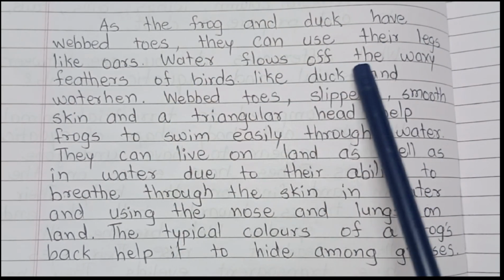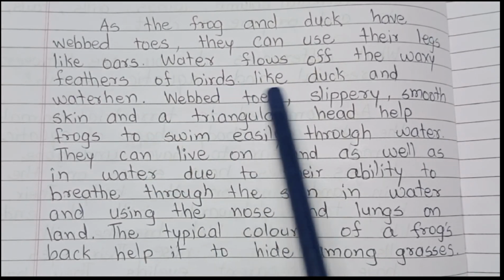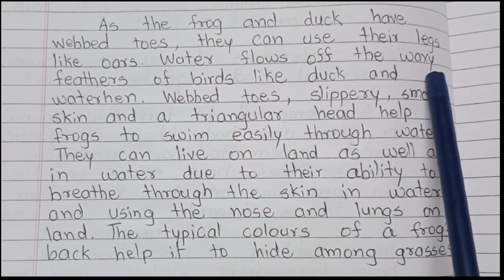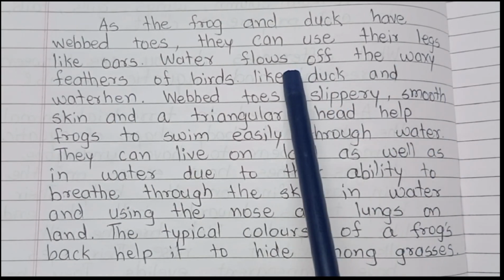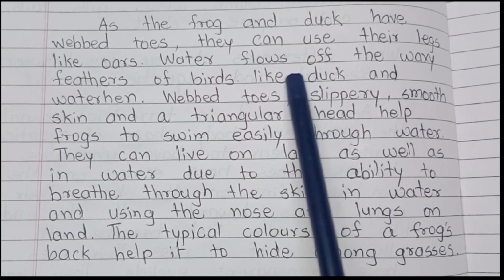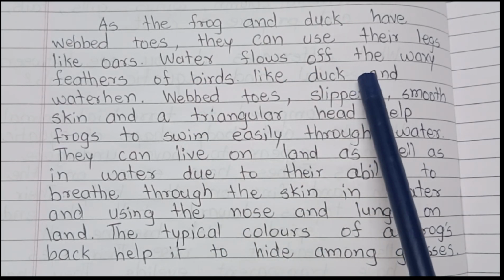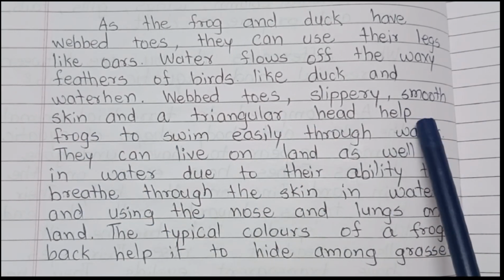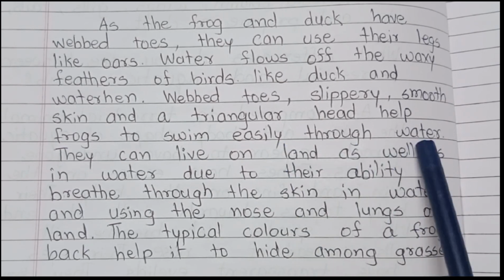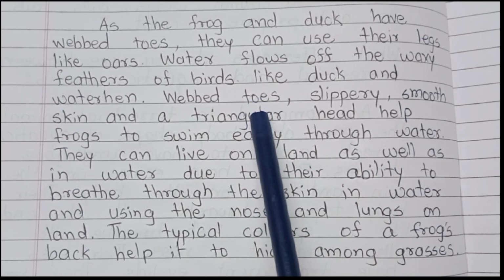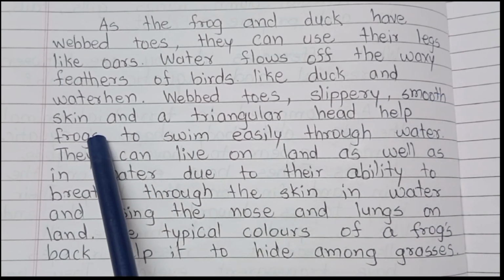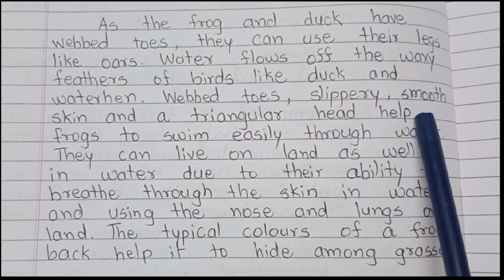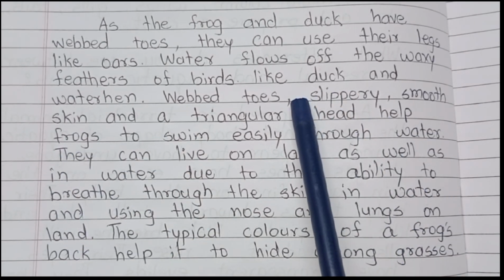Now, water flows off the waxy feathers of birds like duck and water hen. On duck and water hen the waxy feathers are present, so water flows off easily. Webbed toes, slippery, smooth skin, and a triangular head help frogs to swim easily through water.